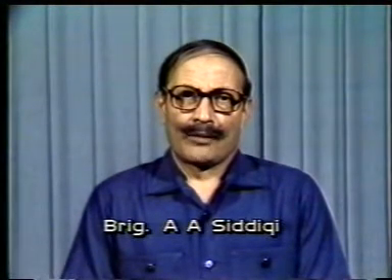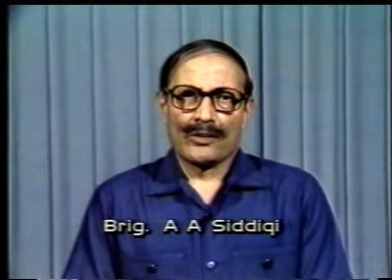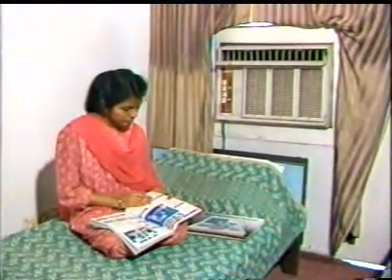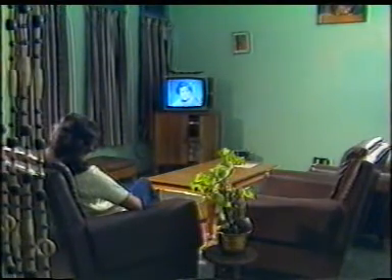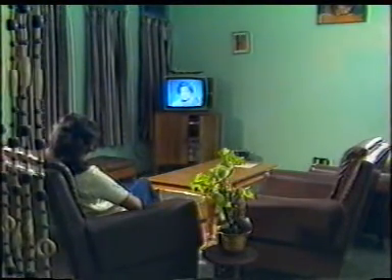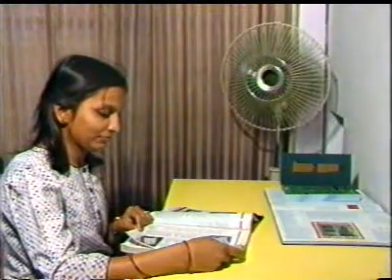Today, electricity has become one of the essential requirements of our life. Efforts are being made to bring electricity to the remotest corners of the country. The cool air which we get from air conditioner or desert cooler, the program we see on the television, and many other comforts are due to availability of electricity.